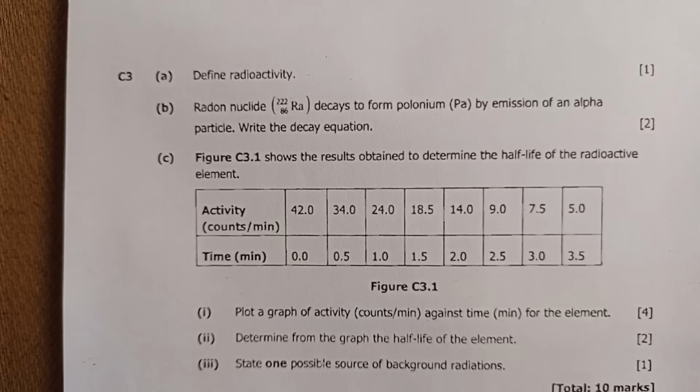So the first question is saying, define radioactivity. How can we define radioactivity? For those of you that have been following me, I gave you the definition where I said that radioactivity is the spontaneous disintegration of any unstable nuclei emitting alpha and beta particles and gamma rays. This is the definition you need to put there, just calling 1 mark. So you just get a mark.